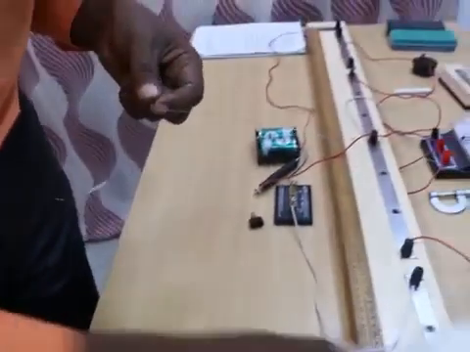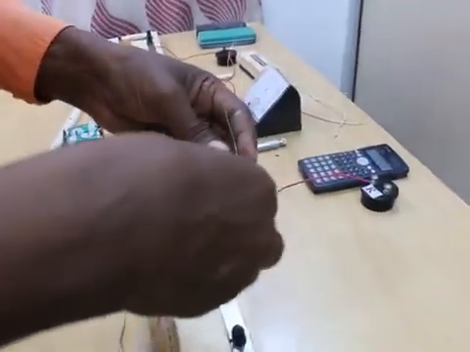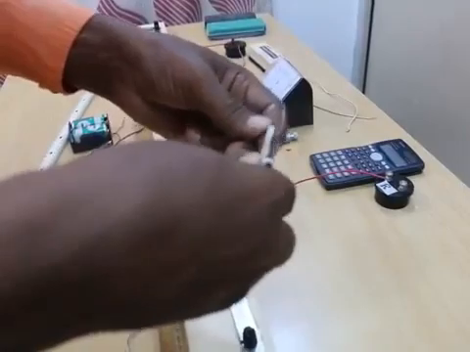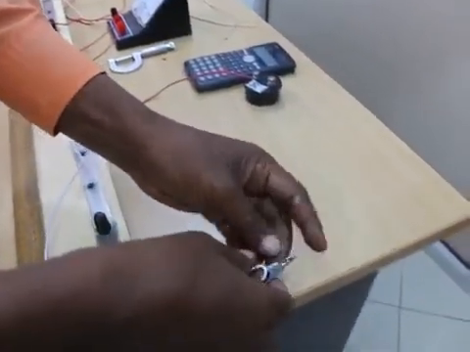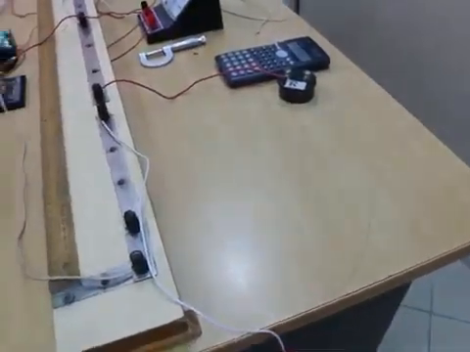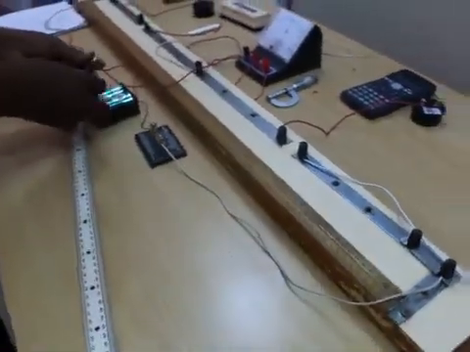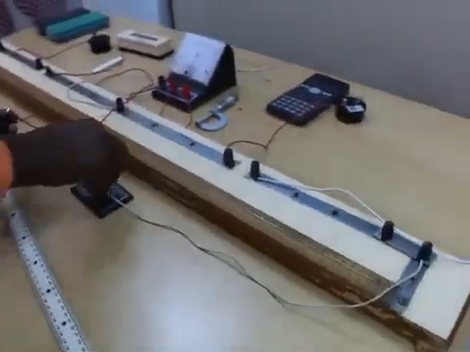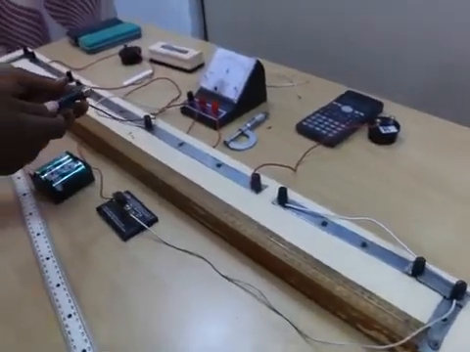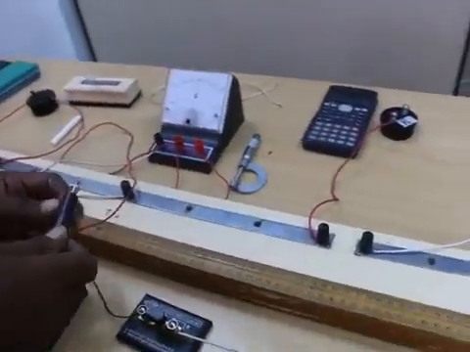So using a crocodile clip, let me connect this one. Okay, crocodile clip. So let's find now the balance point when the length is 60. Switch on the circuit as usual, then start finding the balance point.